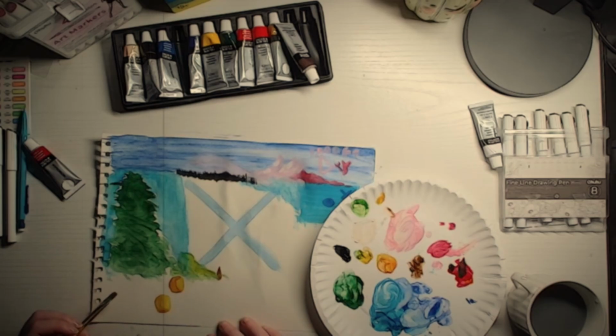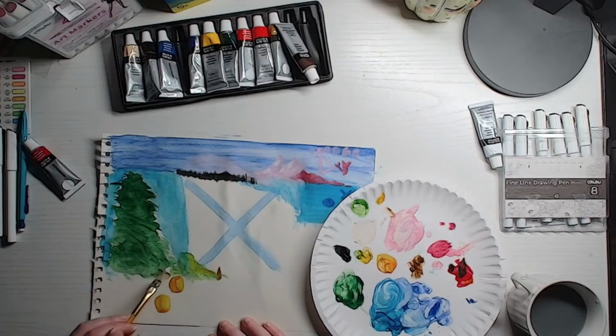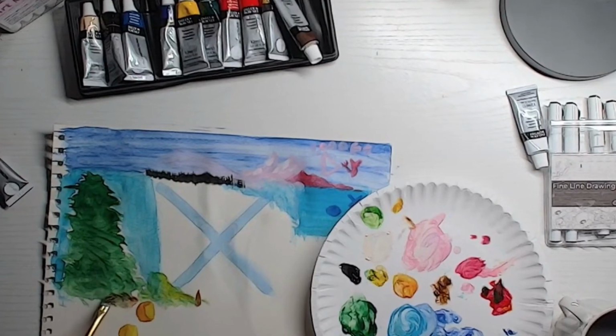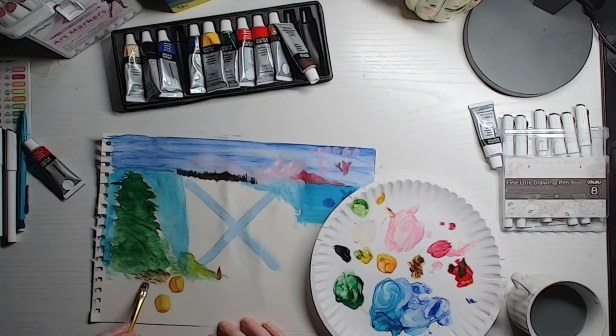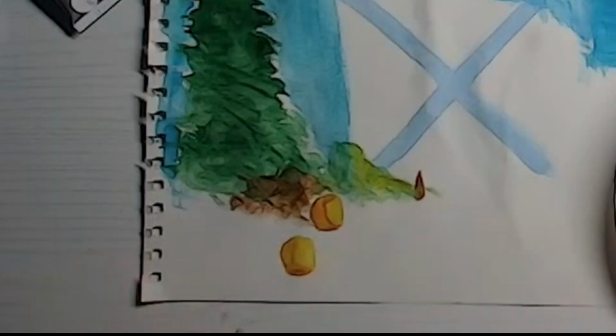I just love it here. Love it here so much. Maybe the leaves are dead. I don't know. They're dead like how I am inside right now. Ruining my beautiful tree. That just looks like a pile of poop.